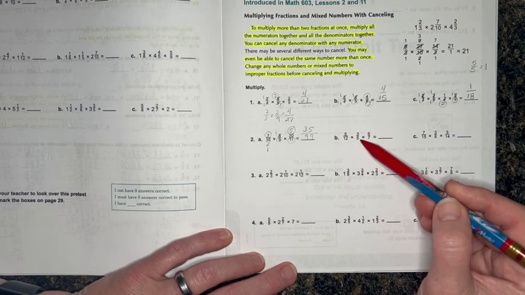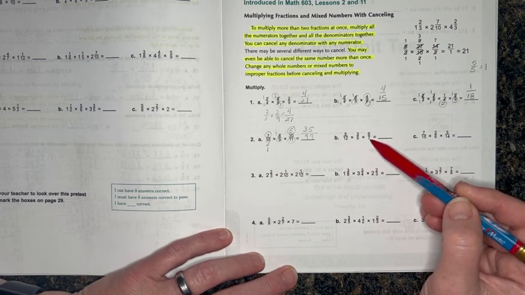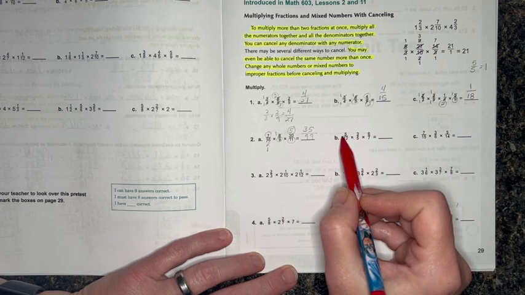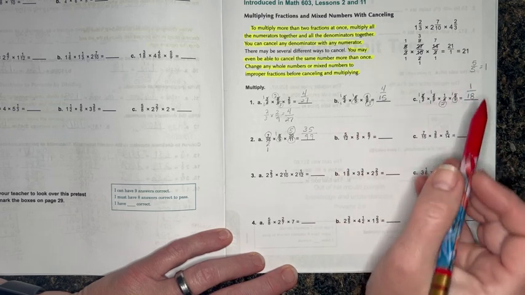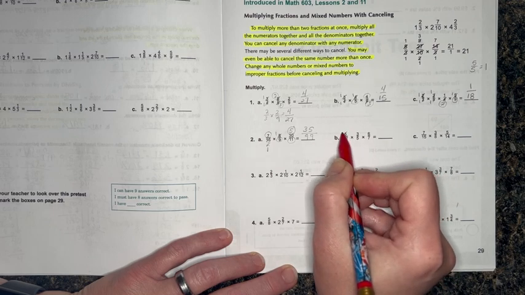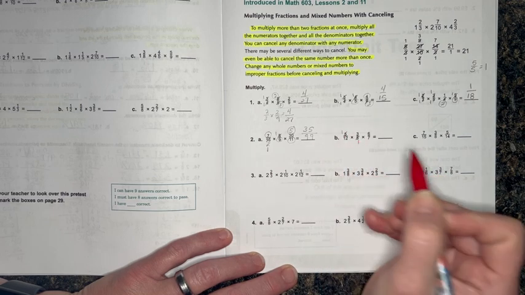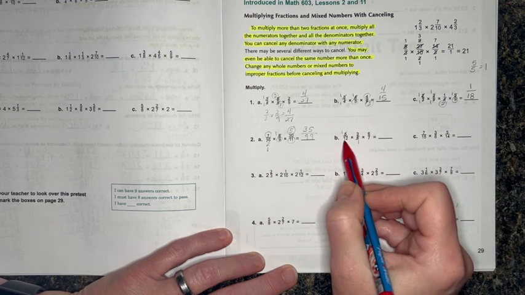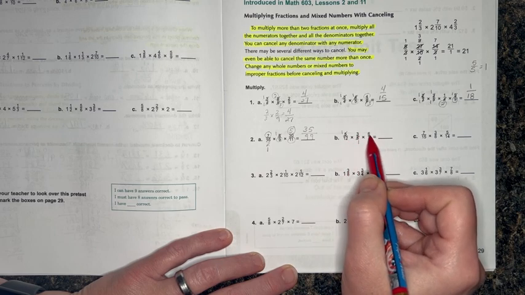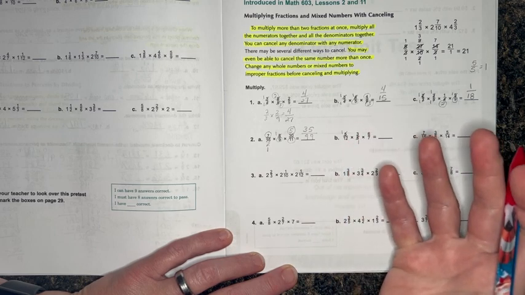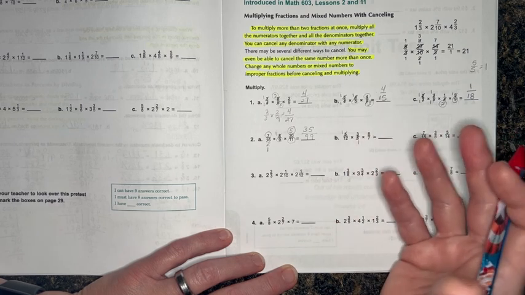5/12 times 3/5 times 6/7. Okay? Starting at my 5, I have a 5 over a 5, and we already talked, right? Any number over itself is 1. So I can change both of these to 1. 12 and 3 have a factor in common, and 12 and 6 have a factor in common. So you have to decide which one you want to cancel with.